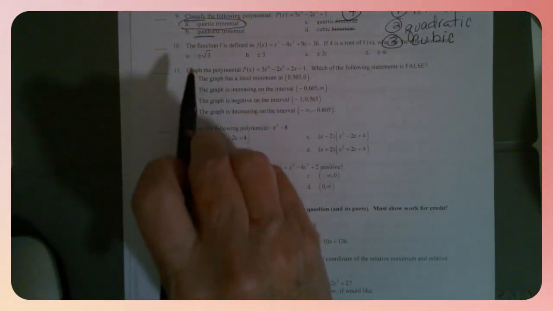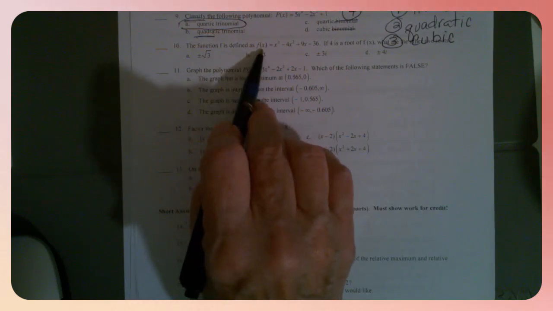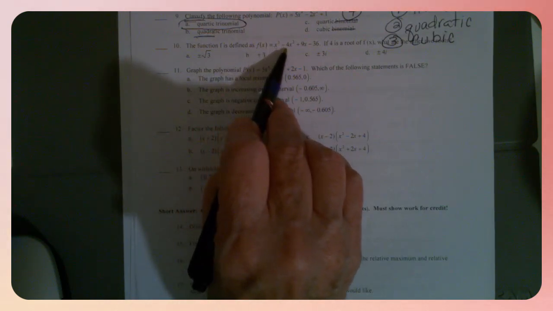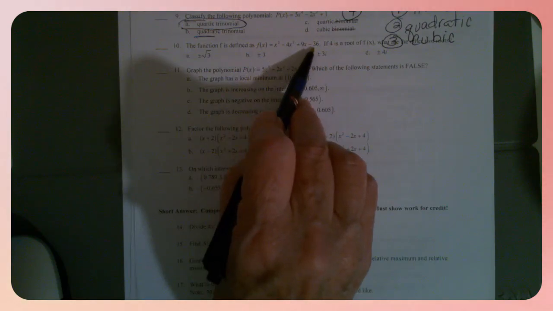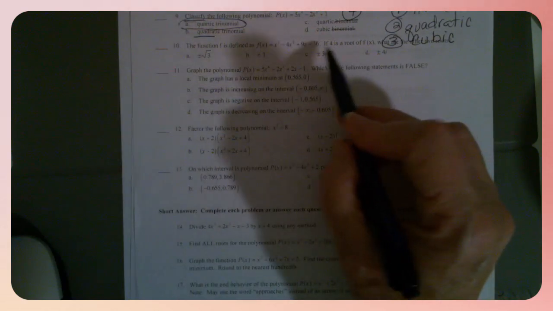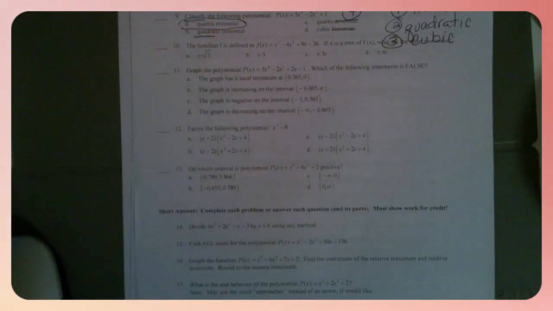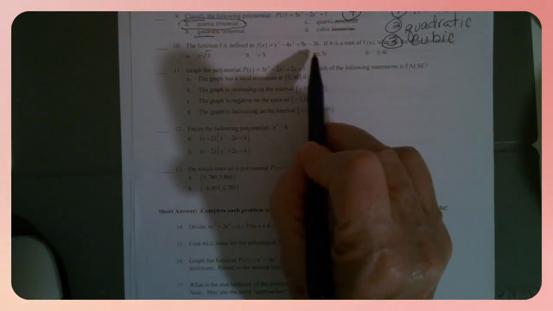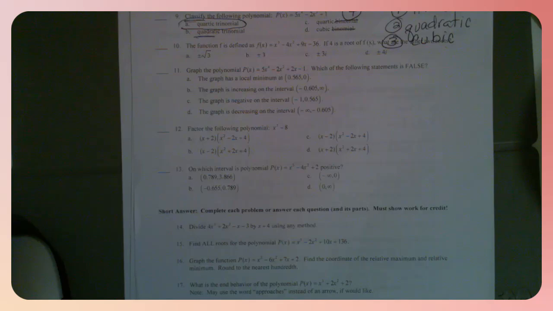All right, question number 10. The function f is defined as f of x equals x cubed minus 4x squared plus 9x minus 36. 3, 2, 1, 0. So this is in standard form. If 4 is a root of f of x, what are the other two roots? Okay, so again, we're going to have to divide. 4 is the root. We already have it solved. So I'm going to put my paper up here. There's not enough room to do it on here, just to demonstrate.